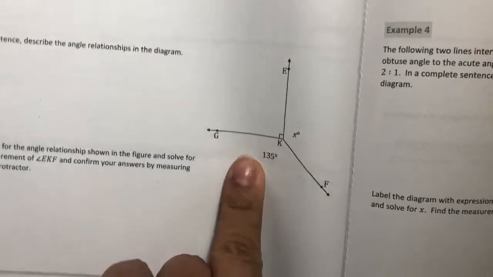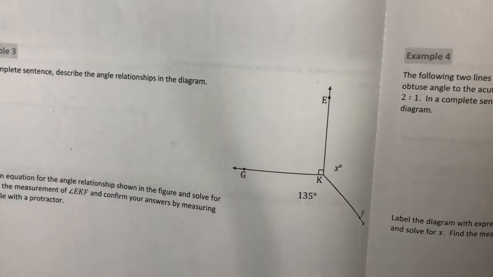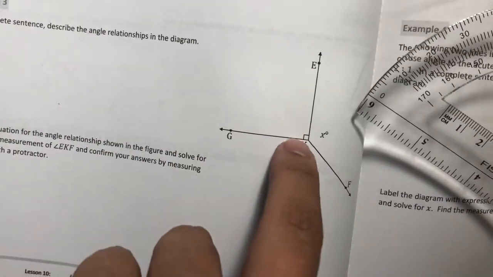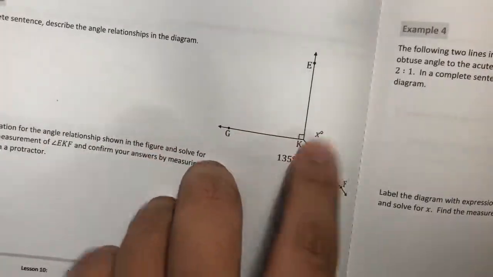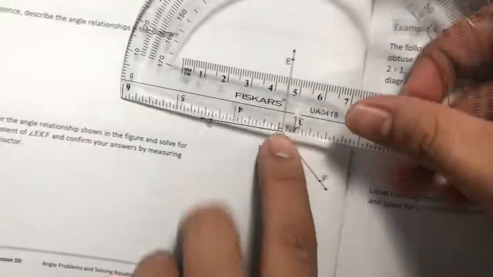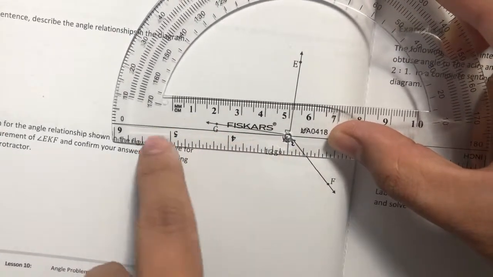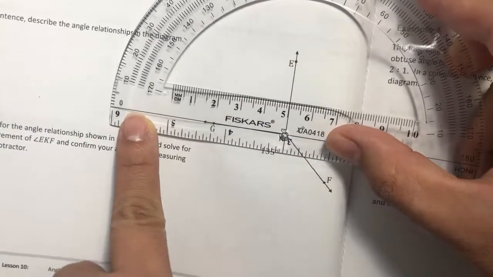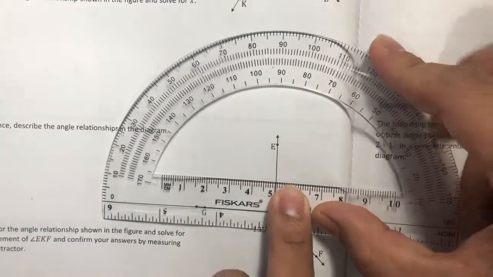Okay, so I have here an example. I'm going to use this as an example because this one is much clearer. If you can see here, there is a 90-degree angle. So if we're going to use this, you're going to put the hole in the middle where they intersect. As you can see, there is a line here on the protractor, and you also see the line there. You're going to align them together, all right? You will see it should be equal to 180 degrees.